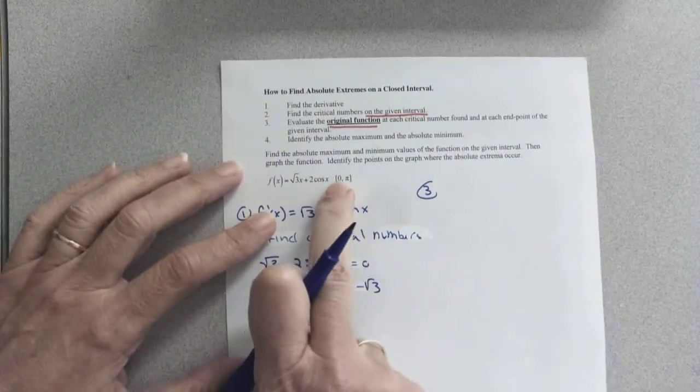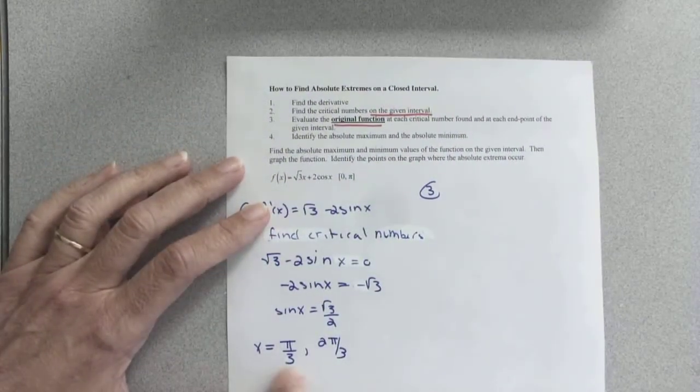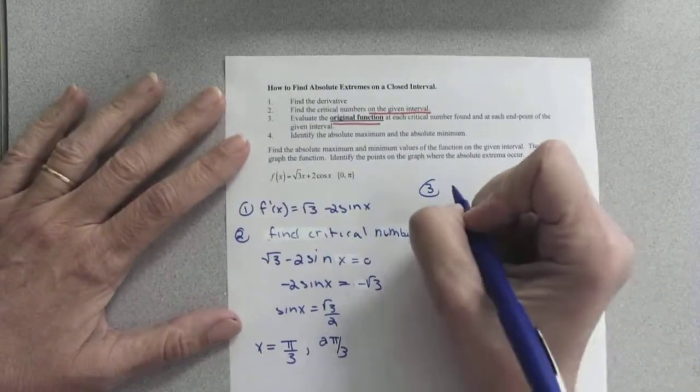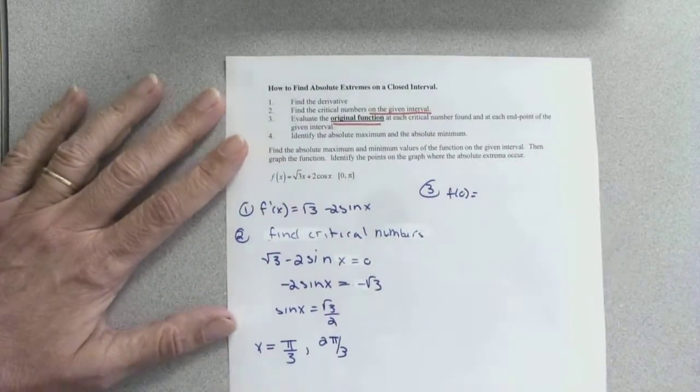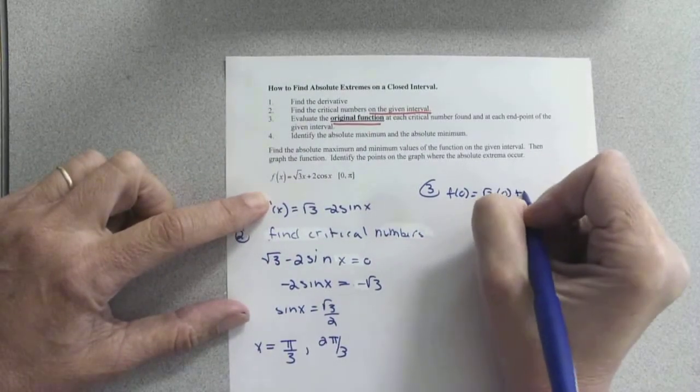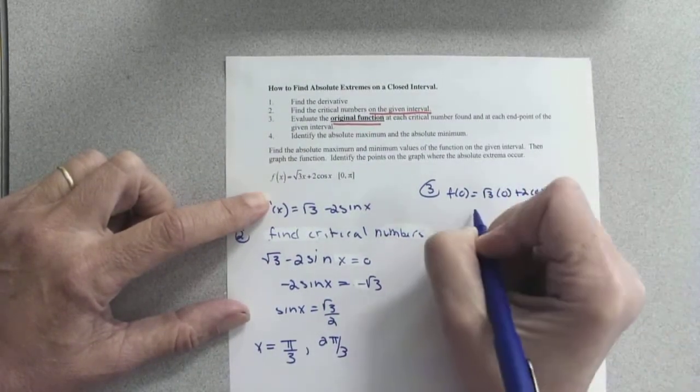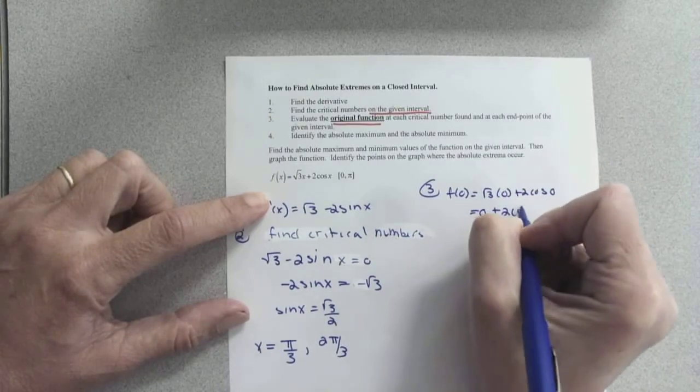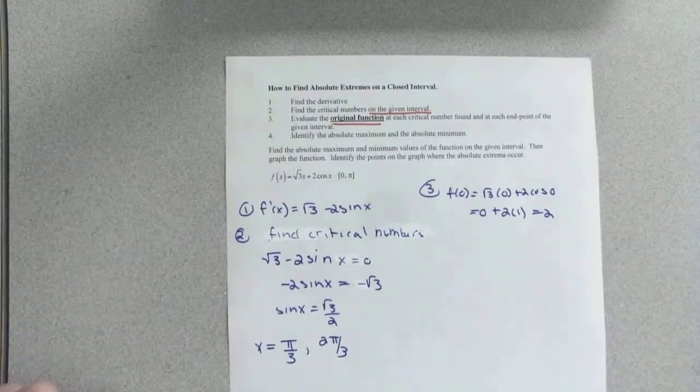So I'm going to take 0, pi over 3, 2 pi over 3, and pi and plug them into the original function. So f of 0 is going to be square root of 3 times 0 plus 2 times cosine of 0. That's going to be 0 plus 2 times 1, for 2.